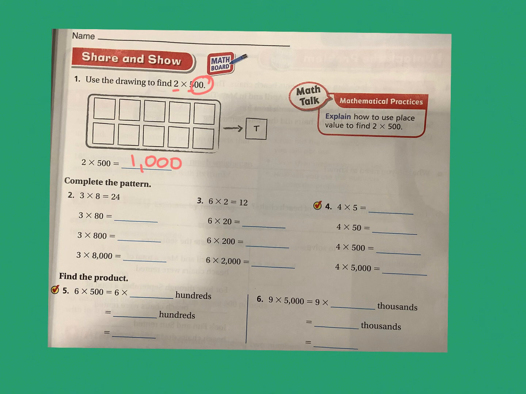All right, let's try number 2. Go through the pattern on number 2 and let's see how you do. All right, let's see how you did. We have the basic fact of 3 times 8 is 24. So if we did 3 times 80, we're going to do 3 times 8, which is 24, with 1 0 on the end. So 3 times 80 is 240.